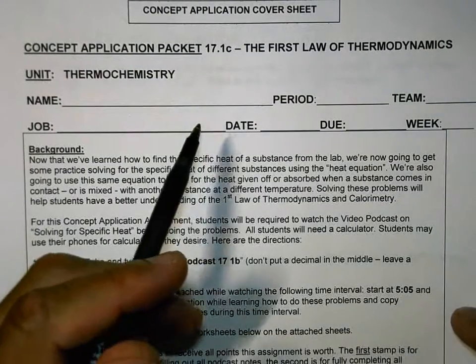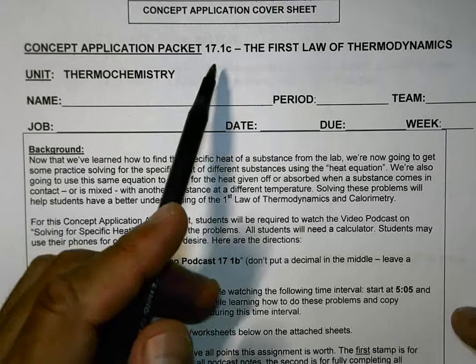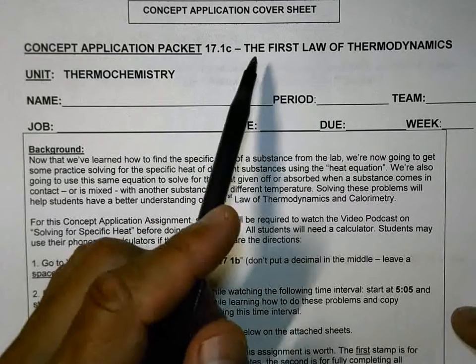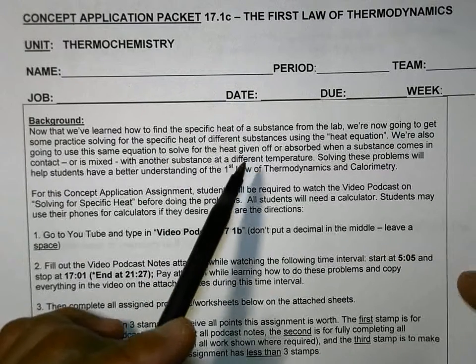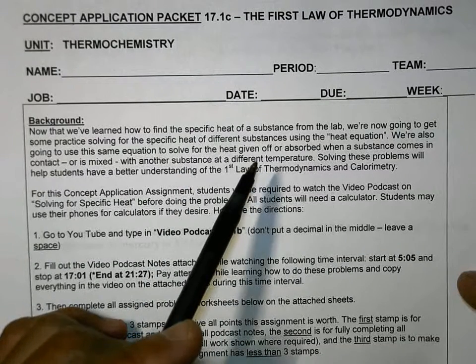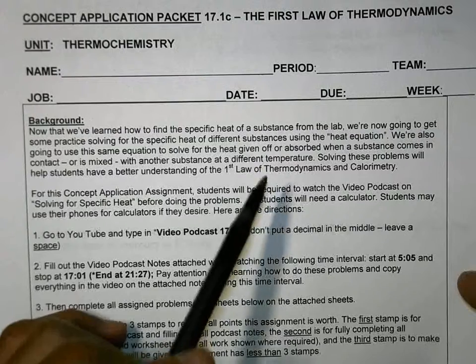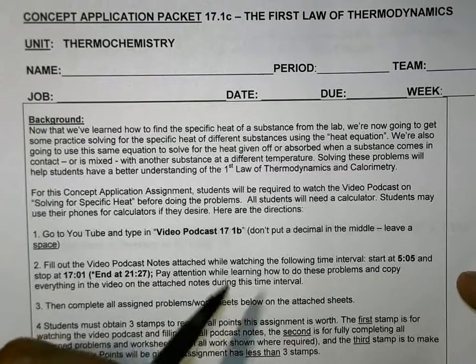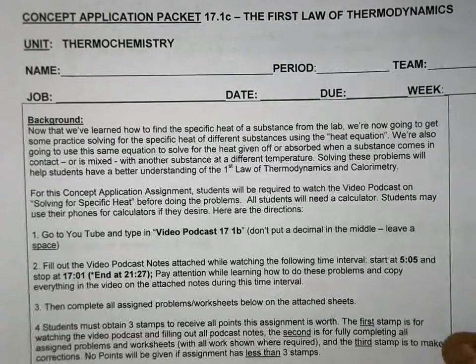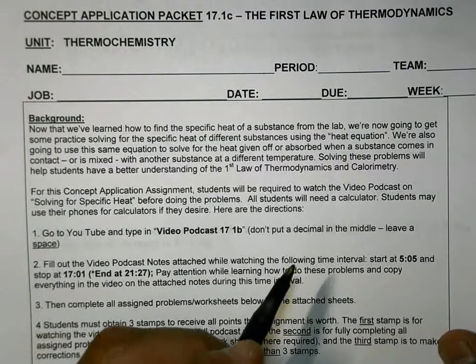All right, everybody, I want to welcome you to Concept Application 17.1c Solutions. This is on the first law of thermodynamics. You learned how to find the specific heat of different substances as well as heat energy given off or absorbed. You watched a video podcast on that. You solved some questions out of the book as well as a couple of worksheets.